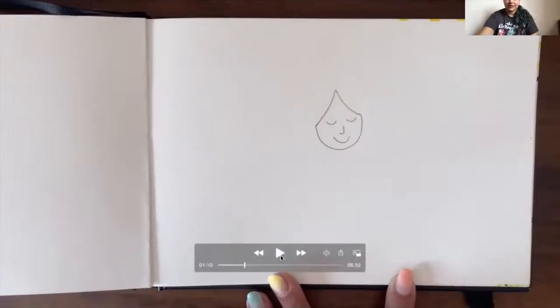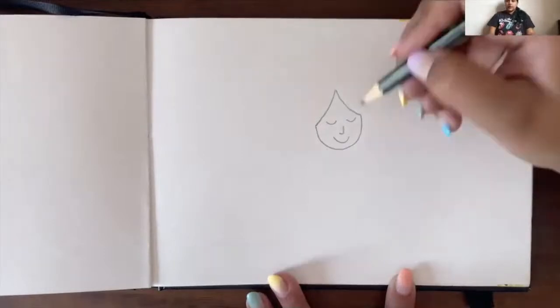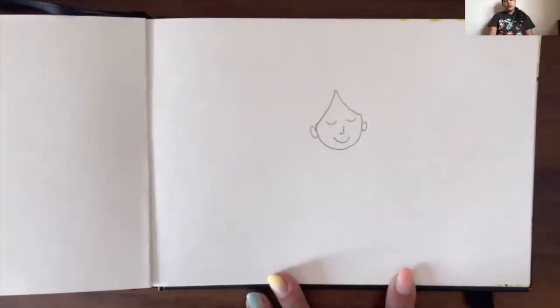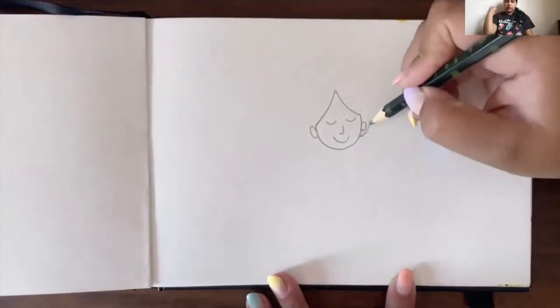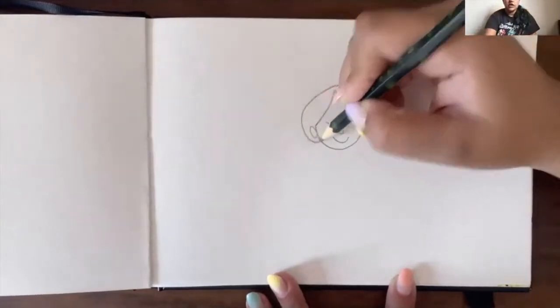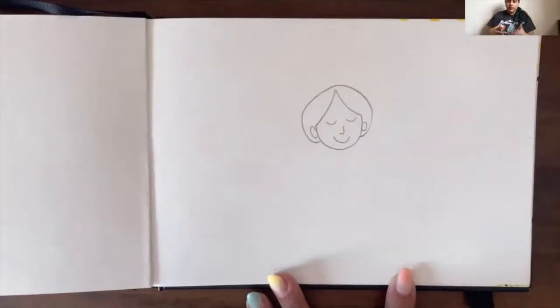Okay, let's continue. So now what we're going to go ahead and do is draw the ears. I'm going to do two curves like so. And for the hair, I'm going to start from one ear and go all the way to the other ear. This is a very important step because I'm going to be doing a braid for her on one side. She's going to be wearing a sari and then she's going to have a braid on one side. So the top hairdo is mainly for the braid to come up. So from one end of the ear to the other end of the ear, I want you to go ahead and do the curve. So that was the next step.